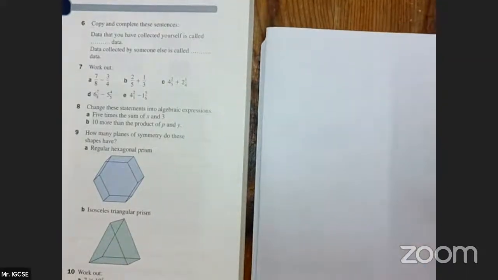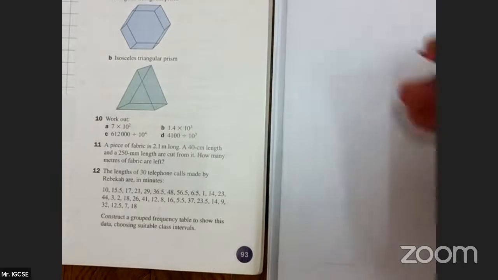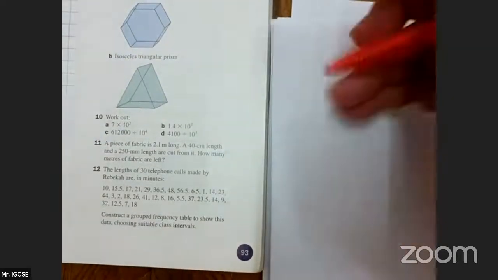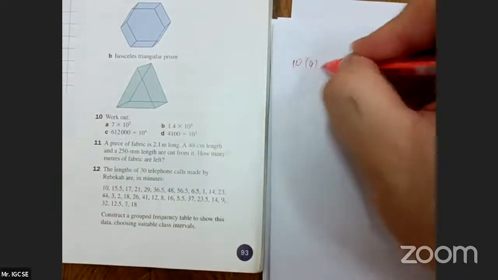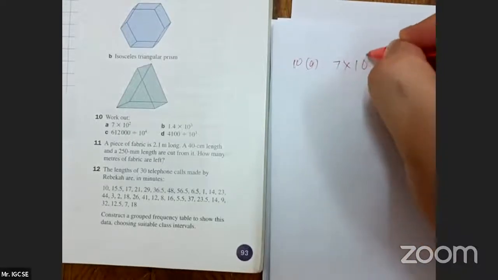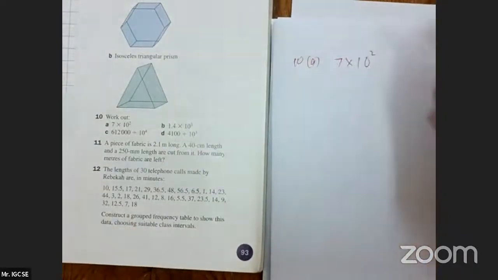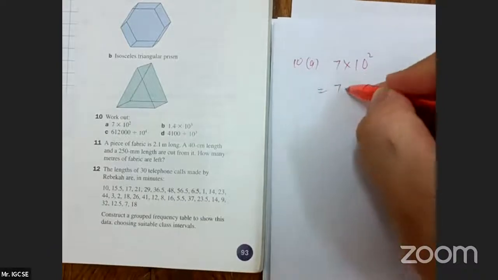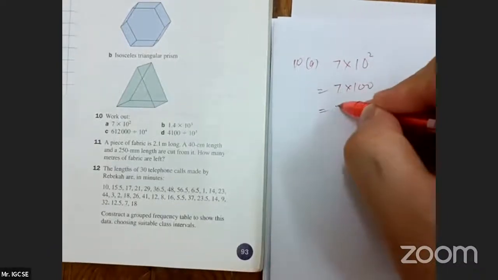Okay, then we shall go on. Number 10, we go to number 10. Work out this one. Okay, 7 times 10 squared, 10 squared is actually 100. So it's 7 times 100, so that gives you 700.